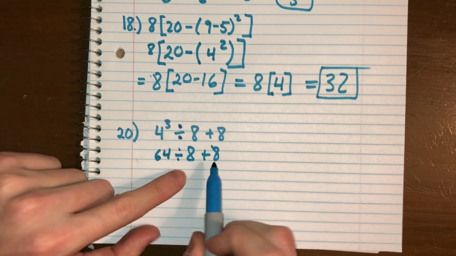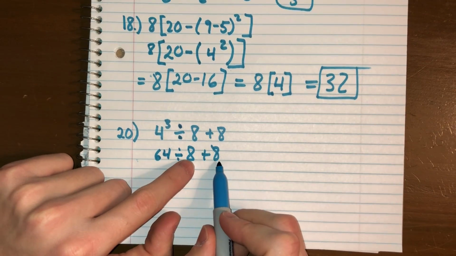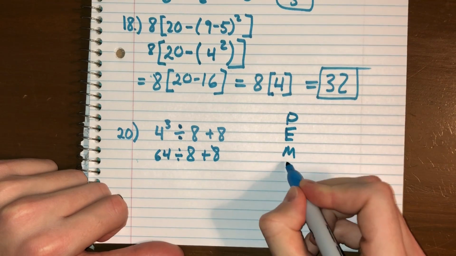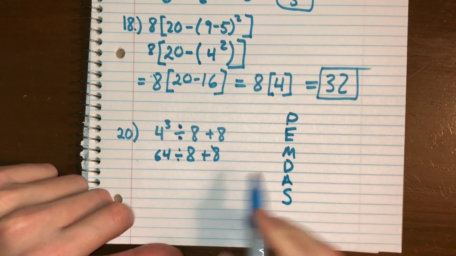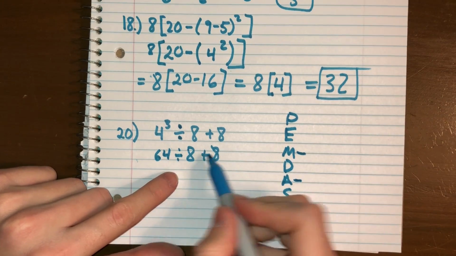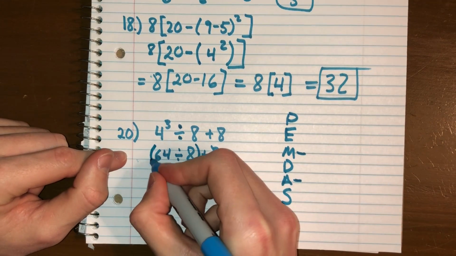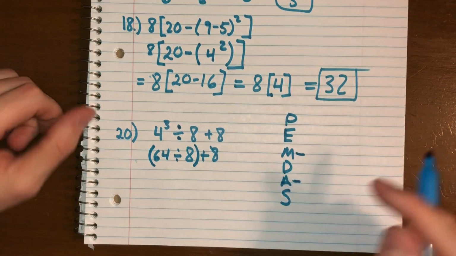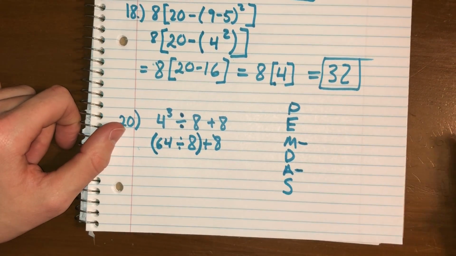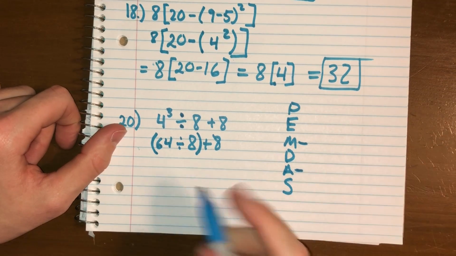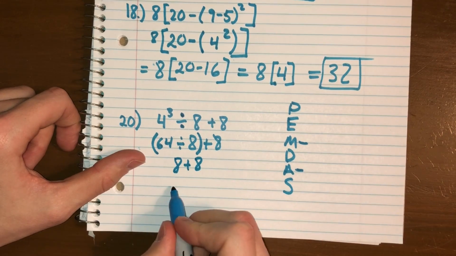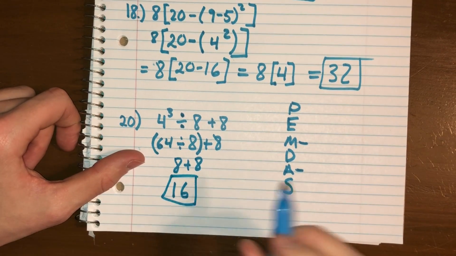Now, you might be saying to yourself, okay, is this 64 divided by 8 plus 8? But that PEMDAS shows us that we're going to divide before we add. So you can think about this as 64 divided by 8 and kind of in parentheses if it helps you work through this problem a little easier. So we know that 64 divided by 8 is going to be equal to 8. So plus 8, then we get to do our addition. So the final answer is 16.